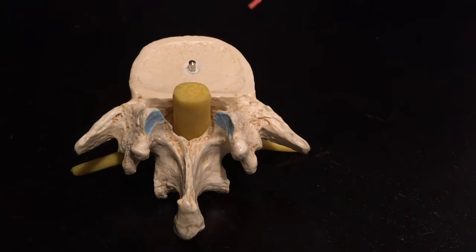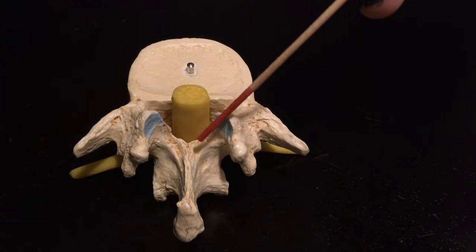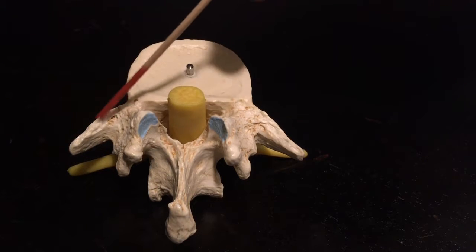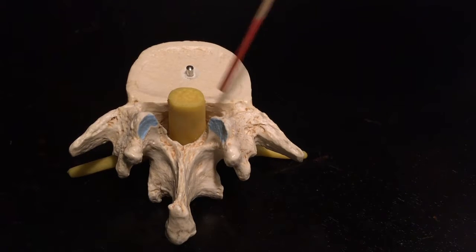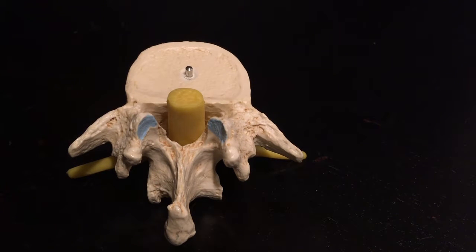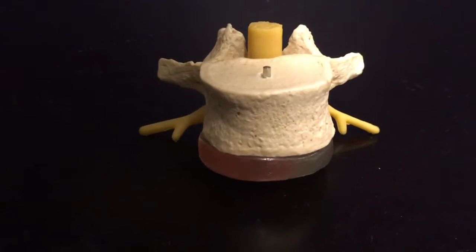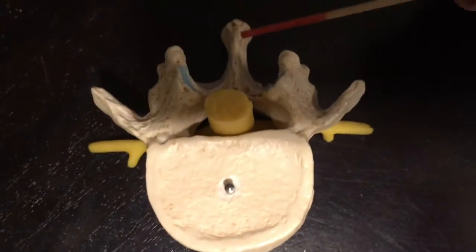From the superior view, a lumbar vertebra is composed of the body, the spinous process, articular process, transverse process, foramen, lamina, and pedicles. The lumbar vertebra also has facets and articular joints which allow for small movements of flexion and extension. In anatomical position, the spinous process is located posterior to the body of the vertebrae.